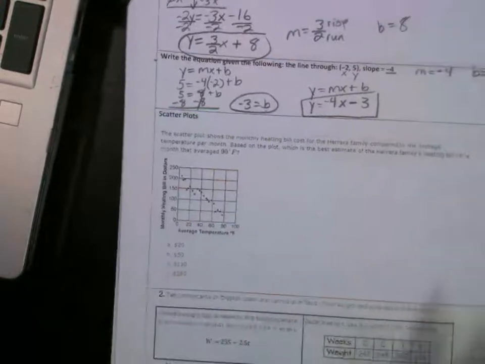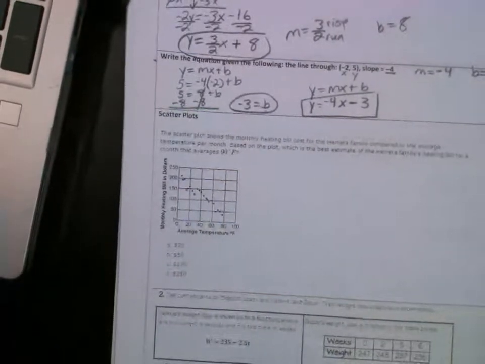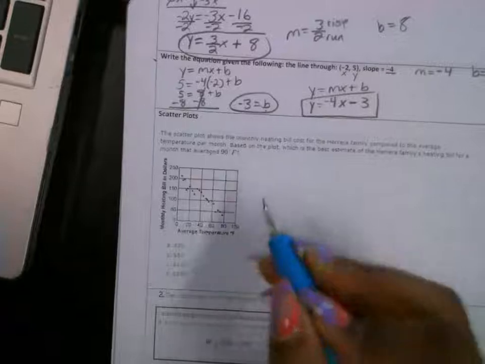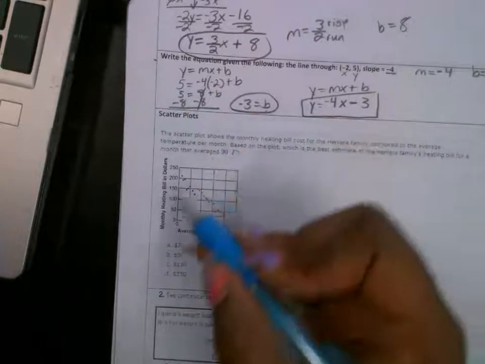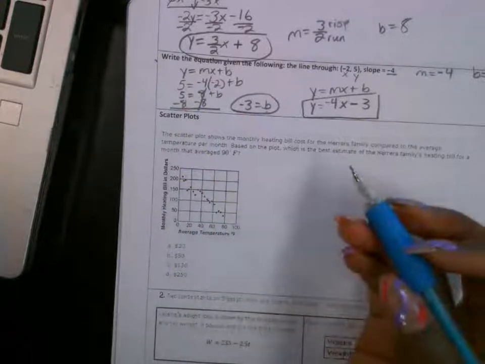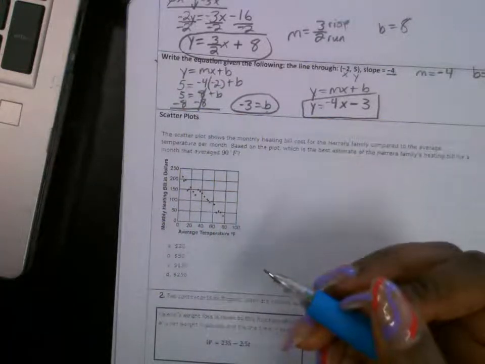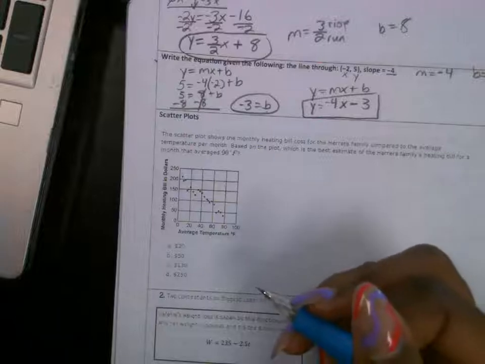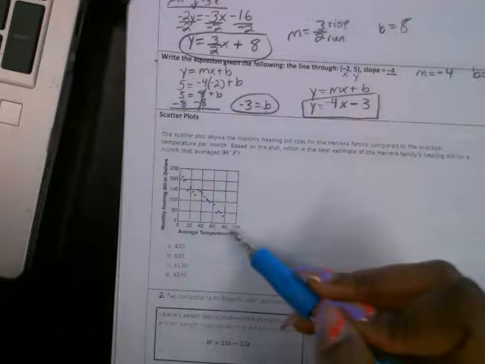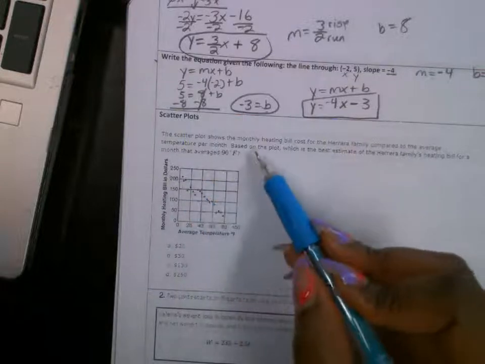Scatter plot. The scatter plot shows the monthly heating costs for the Hernana family compared to the average temperature per month. So we have the average temperature, and as the temperature increases, the heating bill decreases, and that makes sense. As it gets hotter outside, people don't use their heat as much, so the price is going to be less because people cut the heat off and save money.